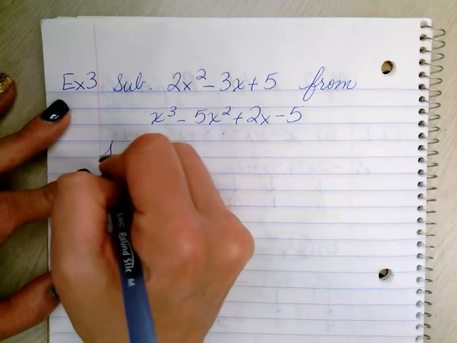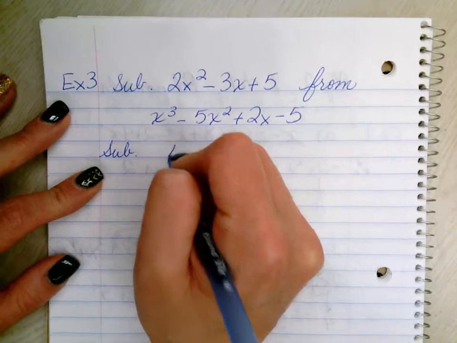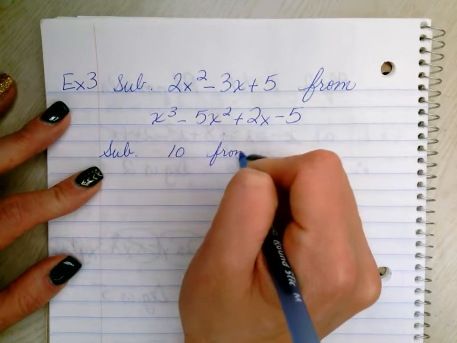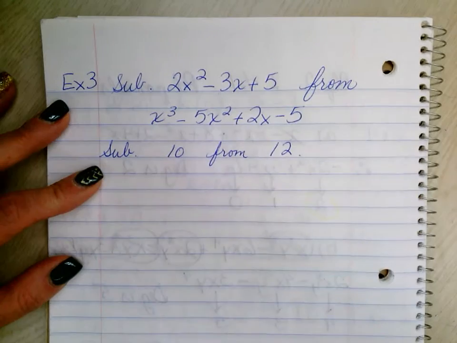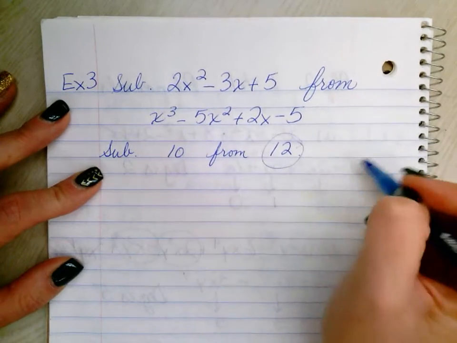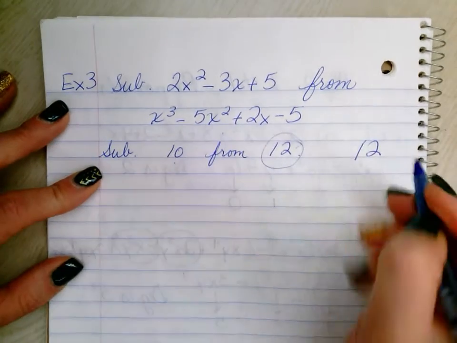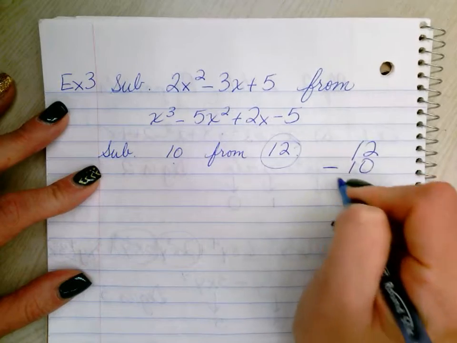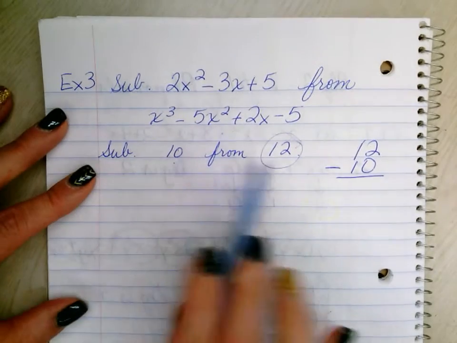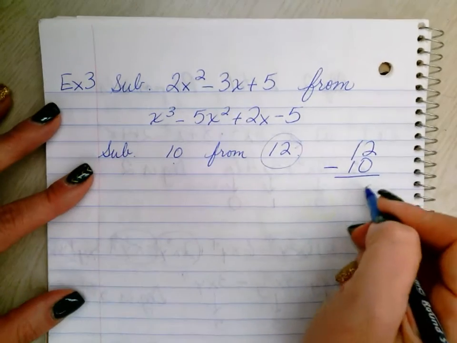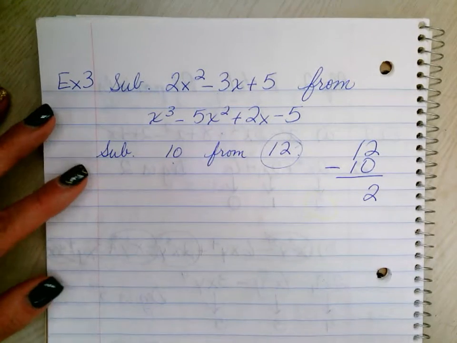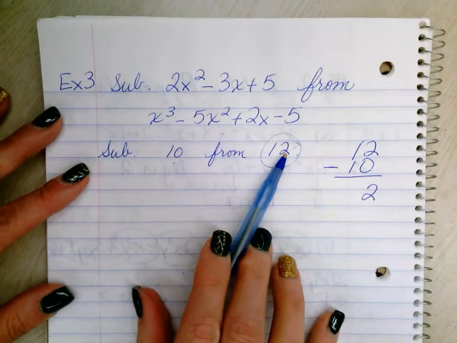That's like saying subtract 10 from 12. That literally means this is the minuend, this is the subtrahend. Subtract 10 from 12. We all know that the result is 2, because we removed 10 from 12.